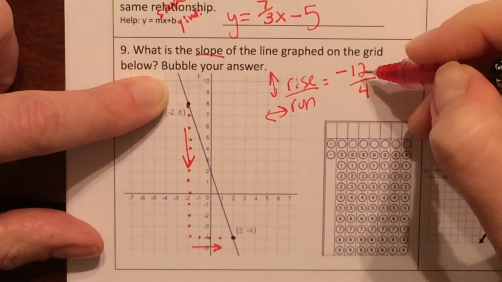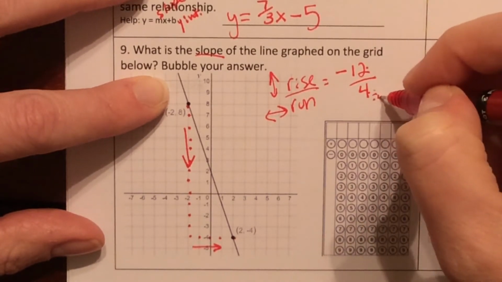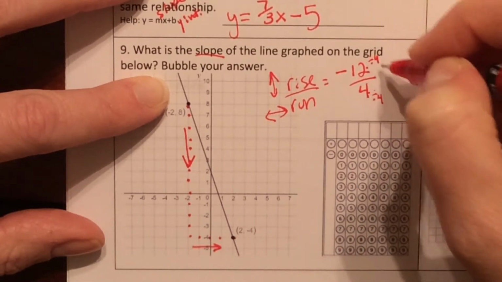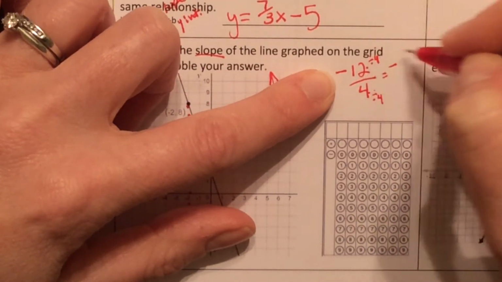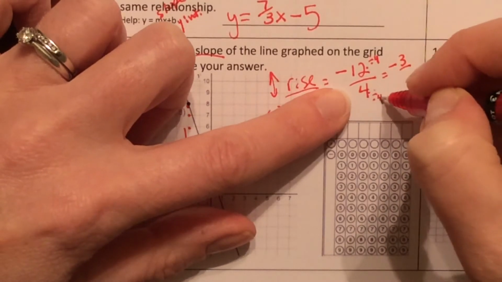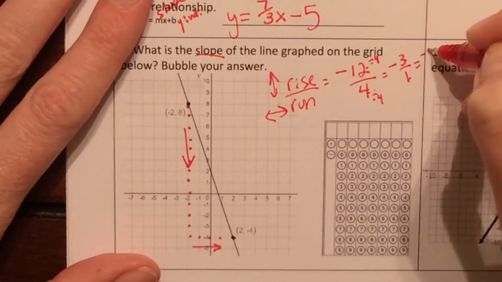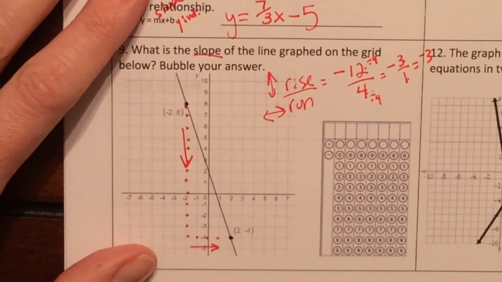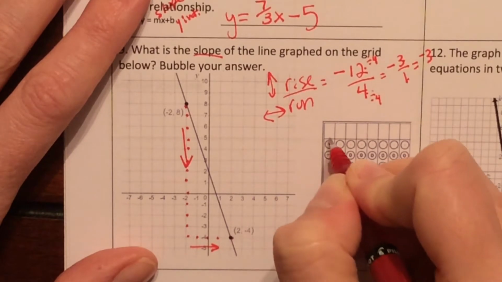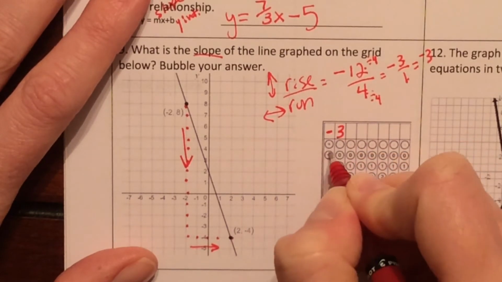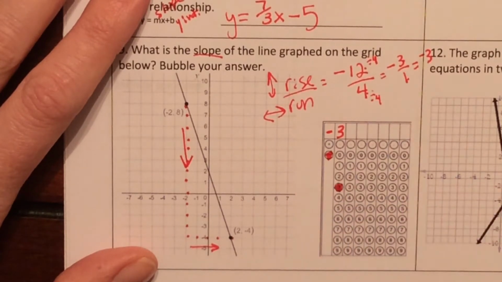And you can reduce negative 12 over 4. Both of these numbers can be divided by 4. So we're going to reduce. We keep our negative. 12 divided by 4 is 3. 4 divided by 4 is 1. And a negative 3 over 1 is the same thing as negative 3. So we are going to now bubble the answer negative 3. We need to make sure we bubble our negative, don't forget that, and the 3.